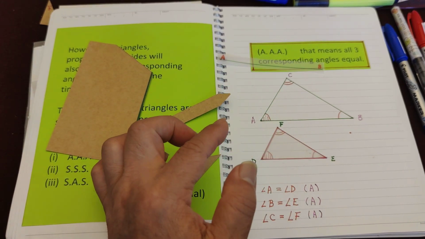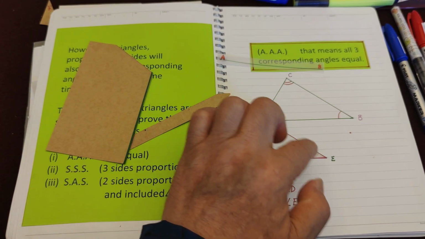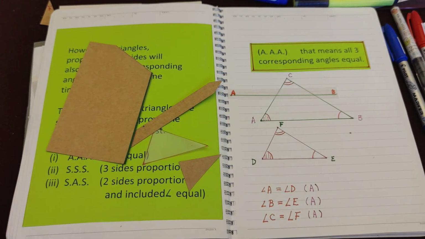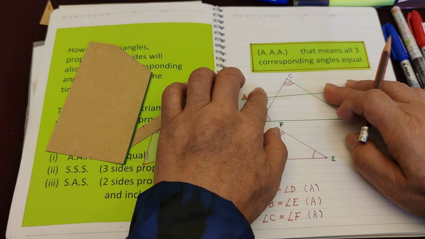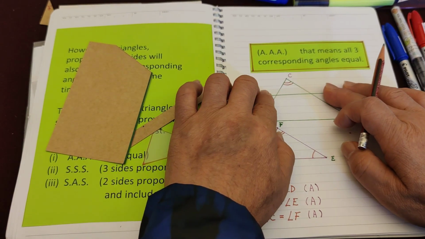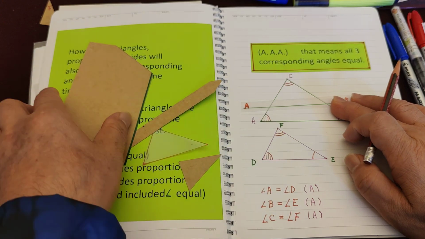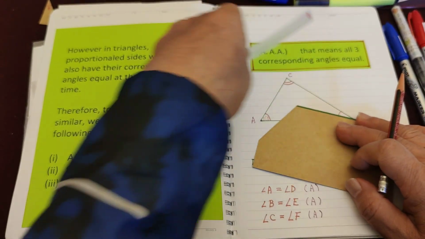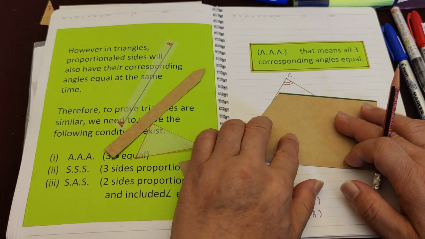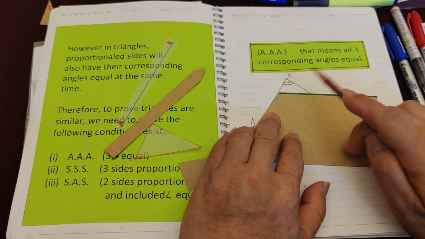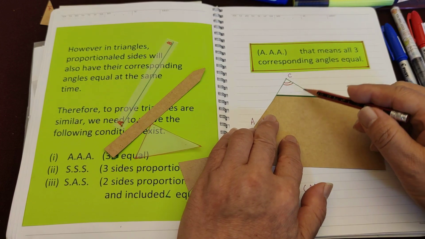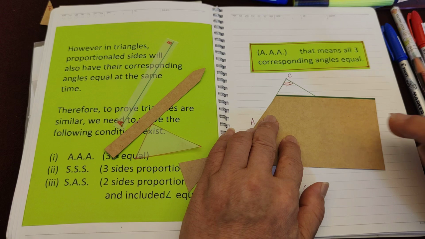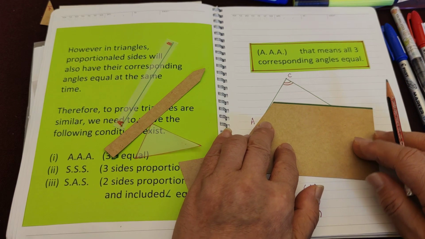You see, this is triangle DEF. And here we can see that when one of the corresponding sides changes, the other two will change in accord.